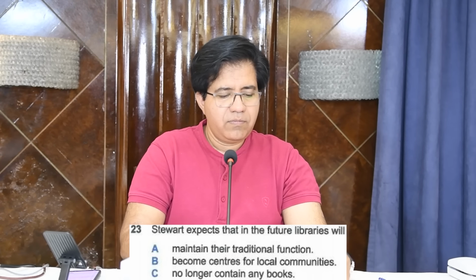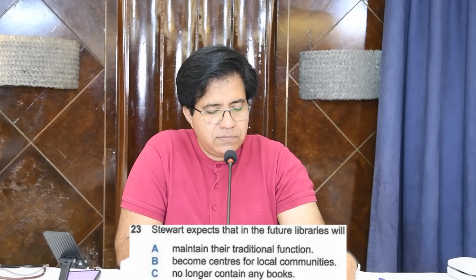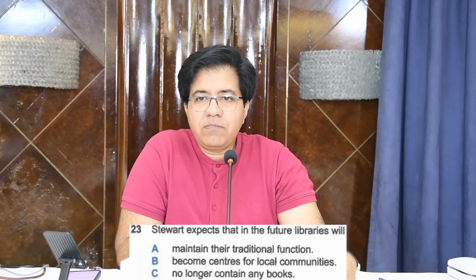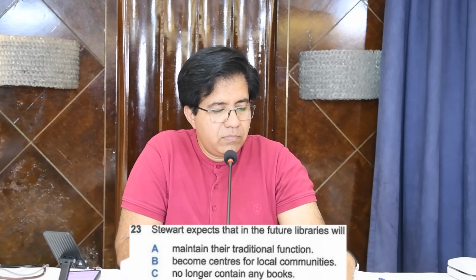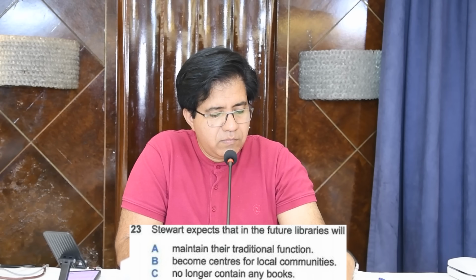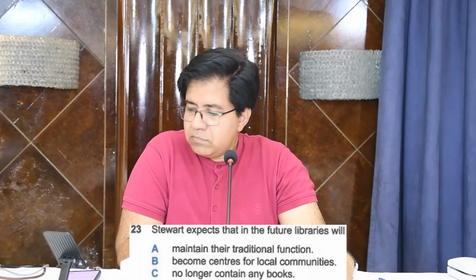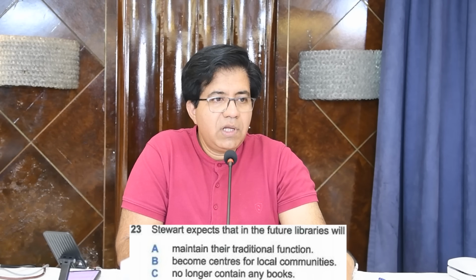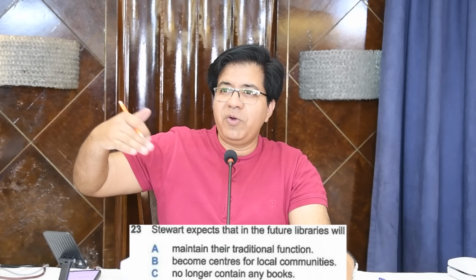I expect the libraries will go on evolving in the next few years. Some have already become centres where community activities take place, like local clubs meeting there. I think that'll become even more common. I'd like to think so. And that they'll still be serving their traditional function, but I'm not so sure. There are financial implications after all. What I'm afraid will happen is that books and magazines will all disappear and there'll just be rows and rows of computers. They won't look anything like the libraries we're used to. Well, we'll see.